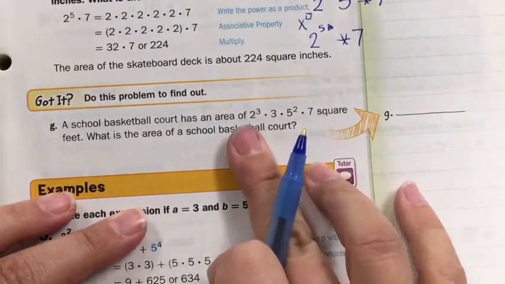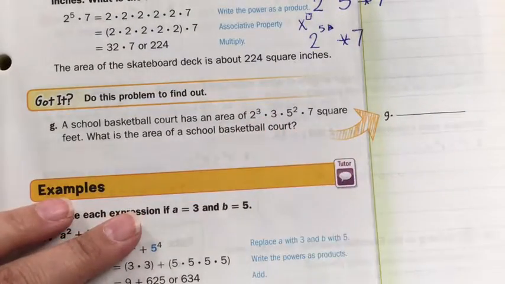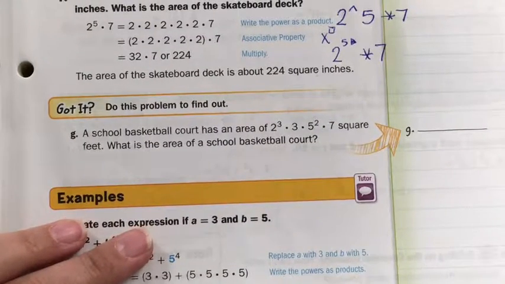So try this one out. Again, write out what you're going to type into your calculator and then do it. Push pause on the video and then come back.